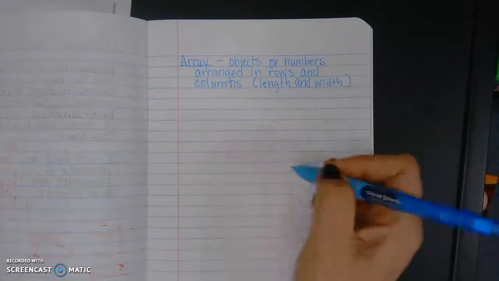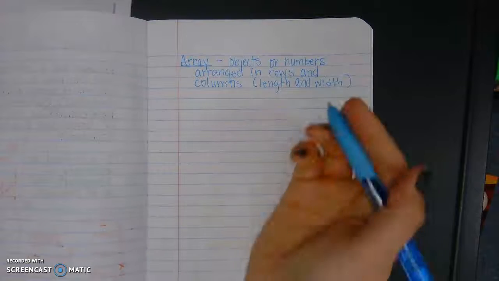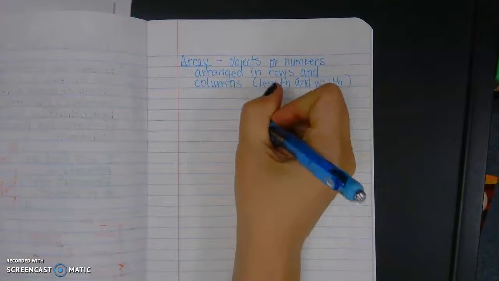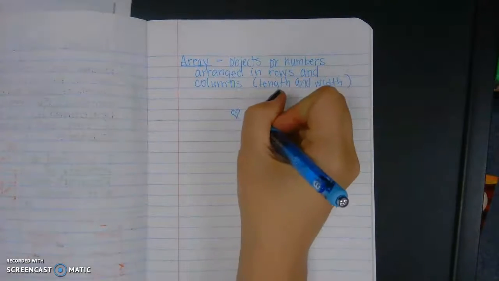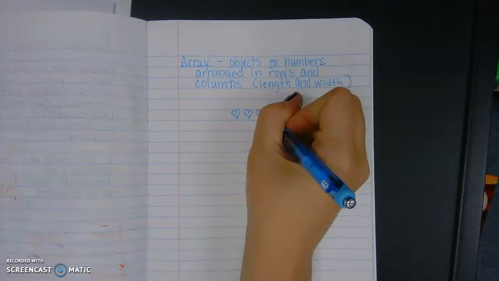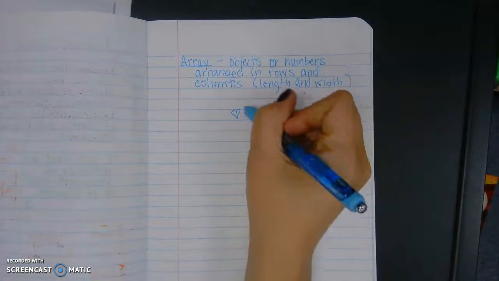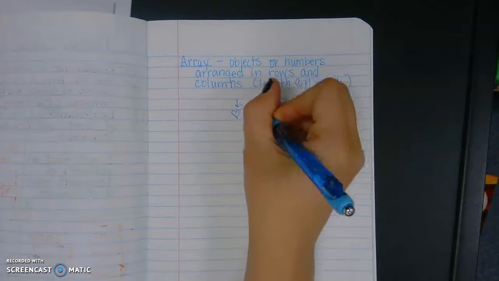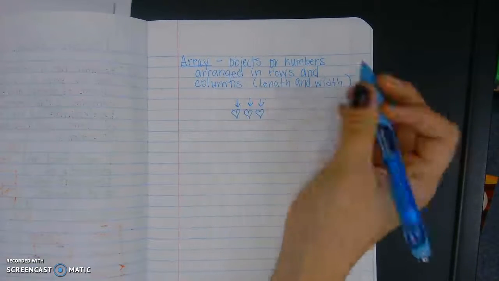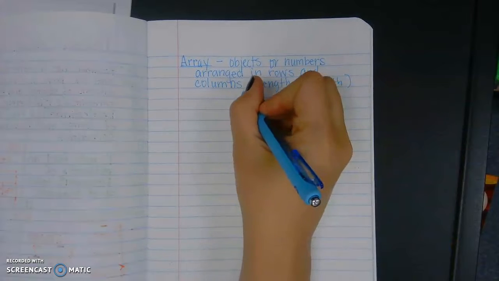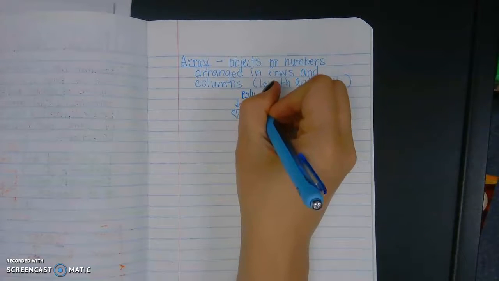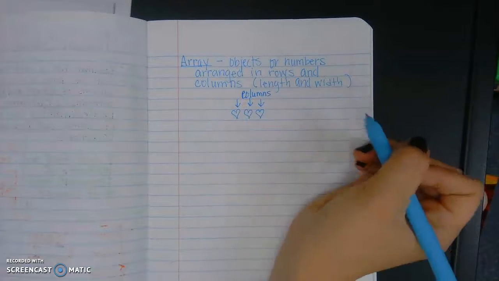So let's just draw an example that's kind of easy. Let's do one with hearts. And we'll do 3 going across. So these right here are your columns. All right.